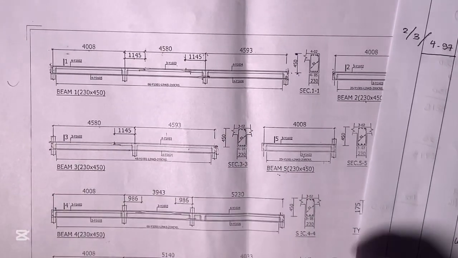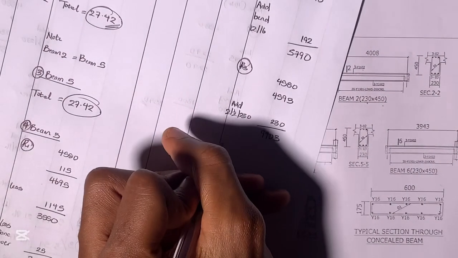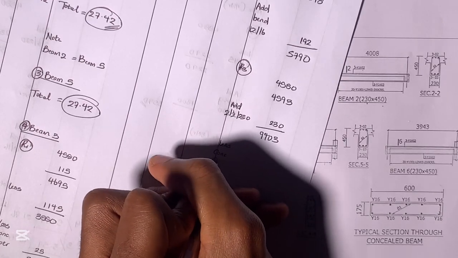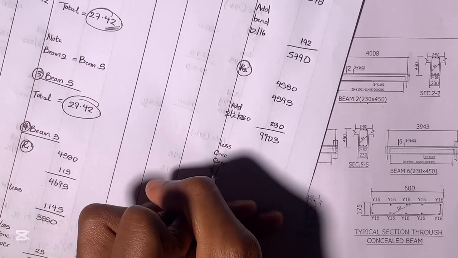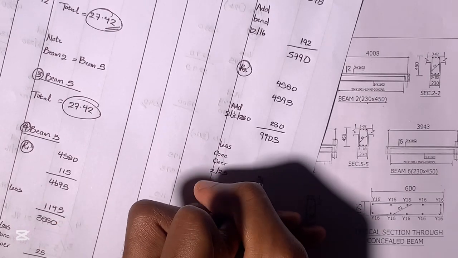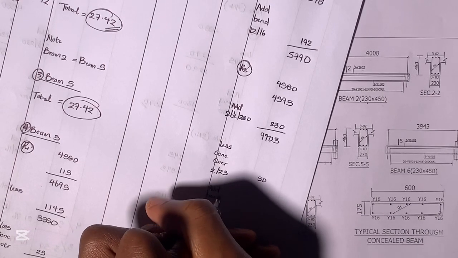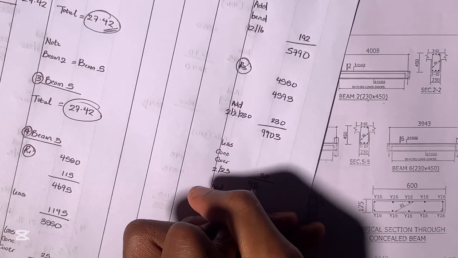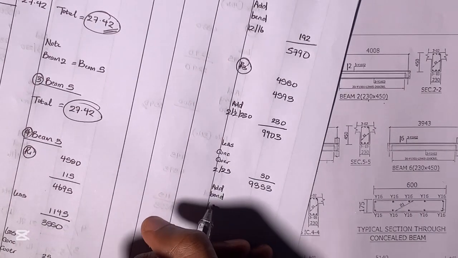So we'll now minus concrete cover from both sides and add bend to both sides. So less concrete cover, which is 2 by 25, and that's 50. And then we'll now add bend. So minus 50 is equal to 9353, and then bend is 12D.